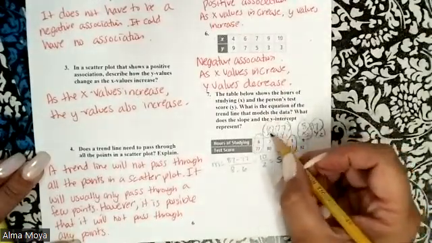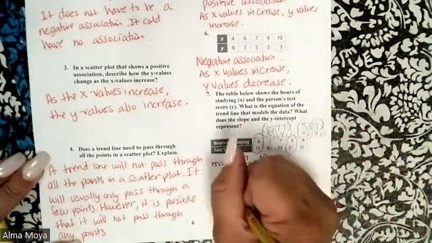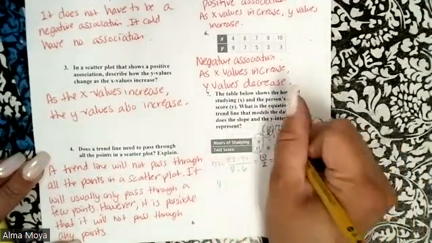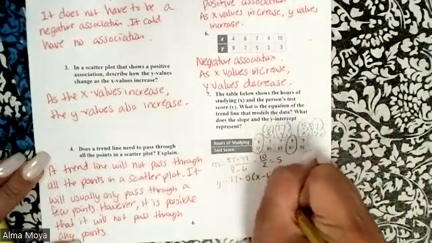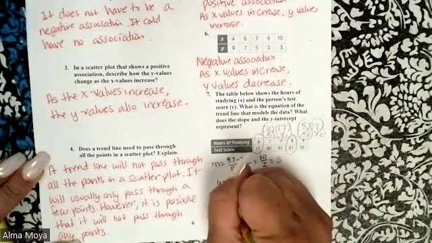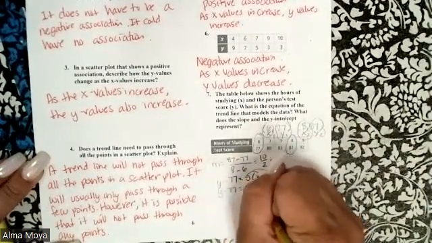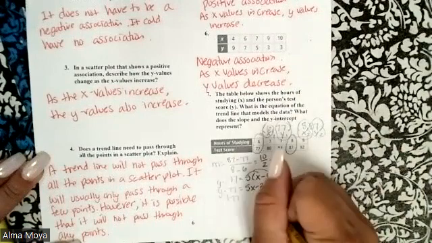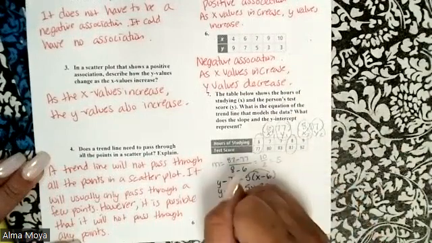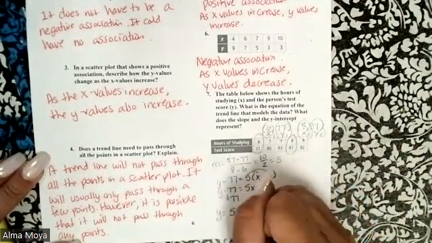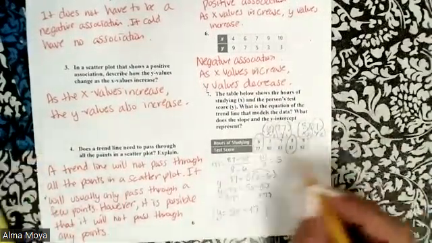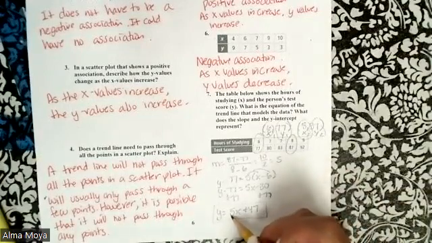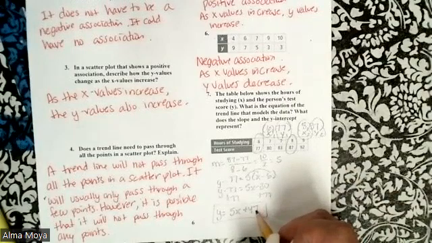I'm going to use this point right here as my x1 and y1. So when I write my equation, that's y minus y1 equals m times x minus x1, so y minus 77 equals 5 times x minus 6, which is 5x minus 30. I'm going to go ahead and add 77 to both sides. So y is equal to 5x plus 47. Now, your answer may vary depending on which 2 points you use. However, your m value should be positive and the b value should also be positive.